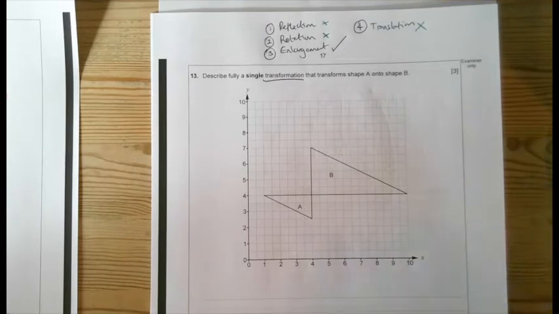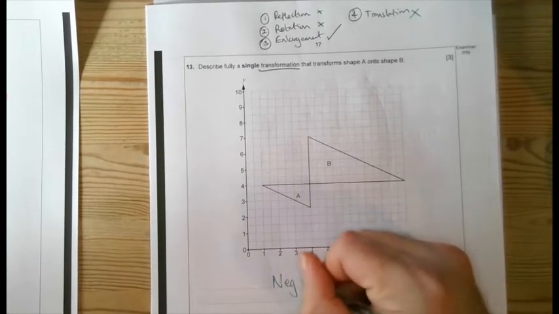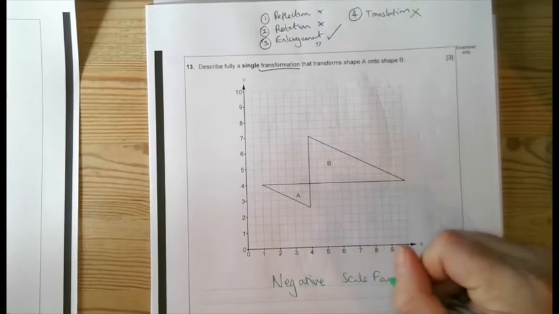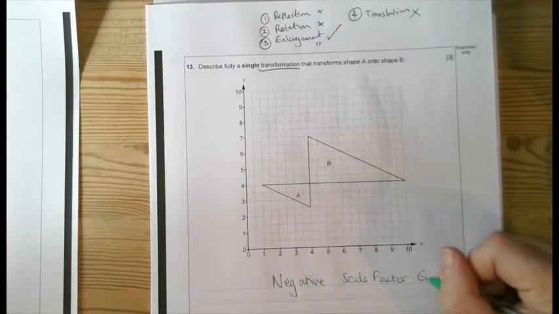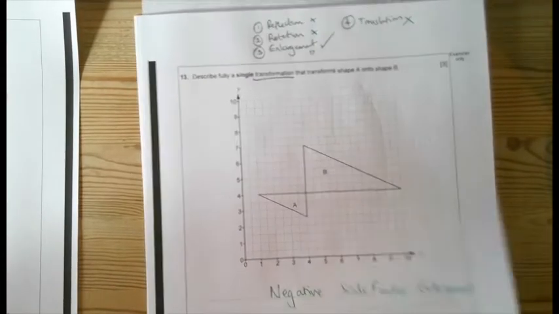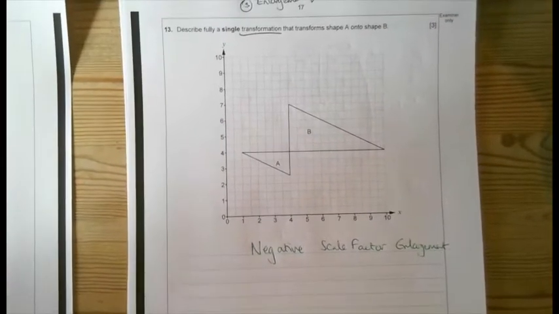Okay. Now, if this is in a higher tier paper and it is after the staples, after the middle of the paper, there is only one type of question that this can be, and that will be a negative scale factor enlargement. So use a little bit of knowledge. Normally this would be the first couple of questions, and usually it's quite an easy type of question to do. Not in this case. This is quite a challenging question.